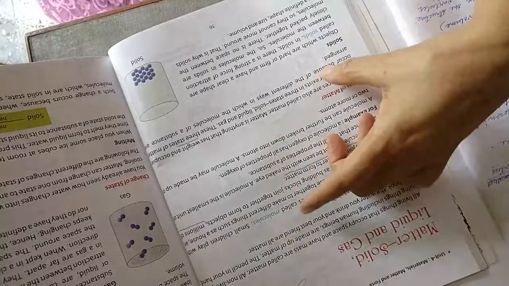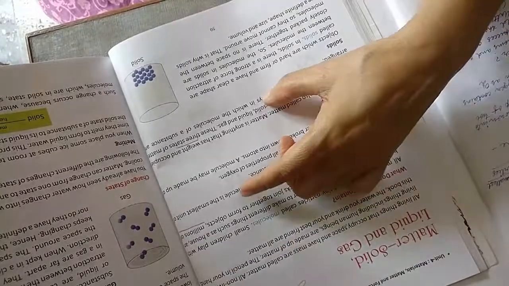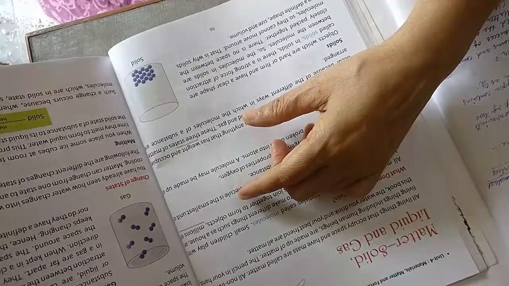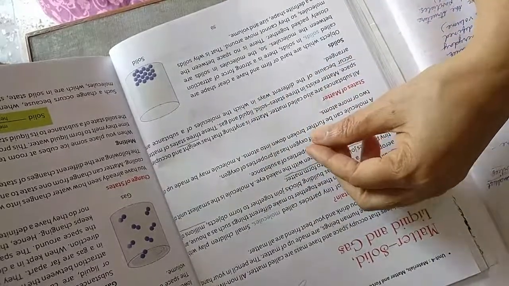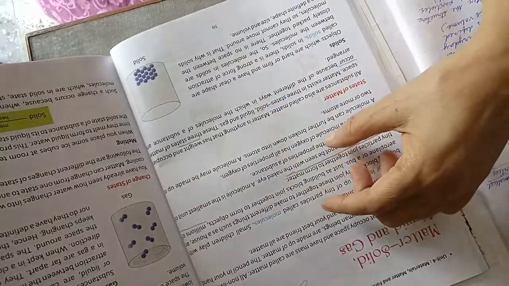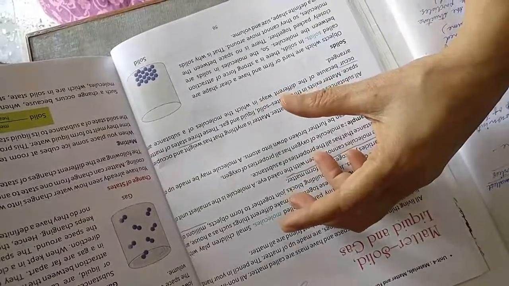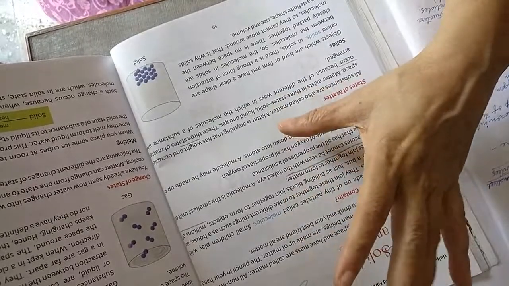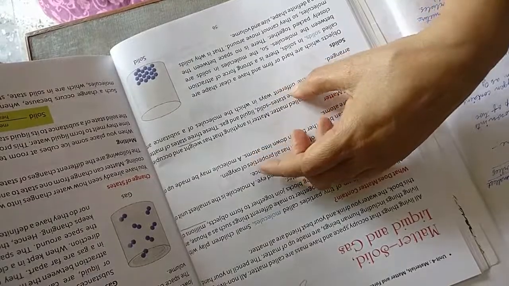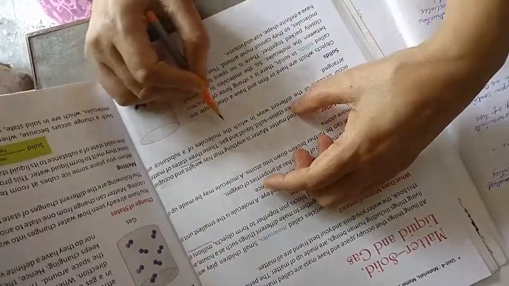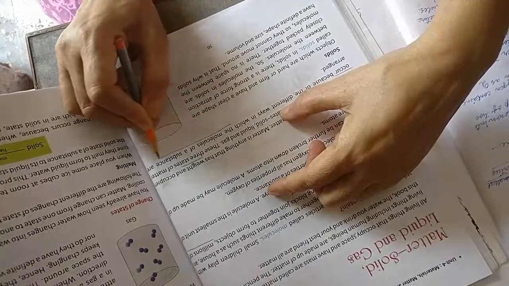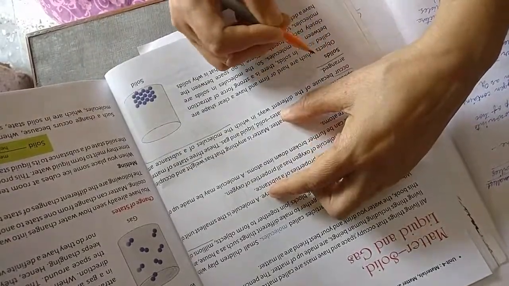All these three states of matter occur because of the different ways in which the molecules of a substance are arranged. How the molecules are arranged, based on that, the state of matter depends. So the state of matter depends on how the molecules of a substance are arranged. This will be the answer.